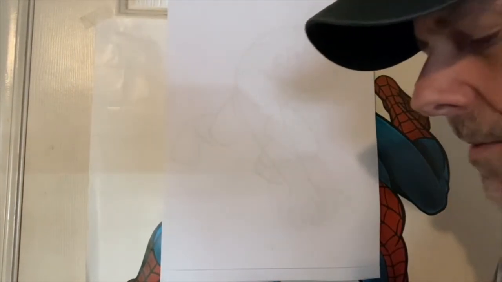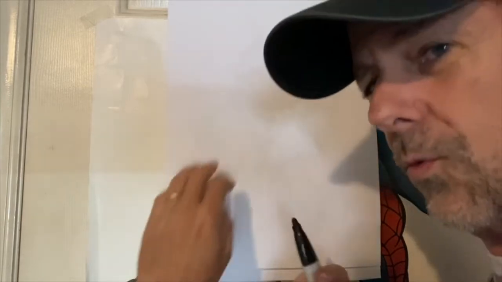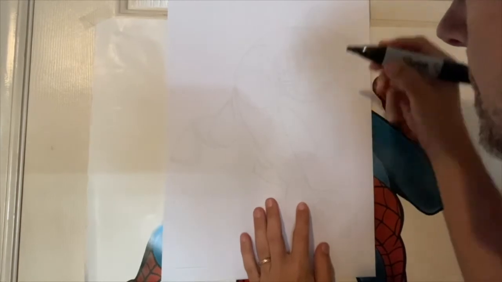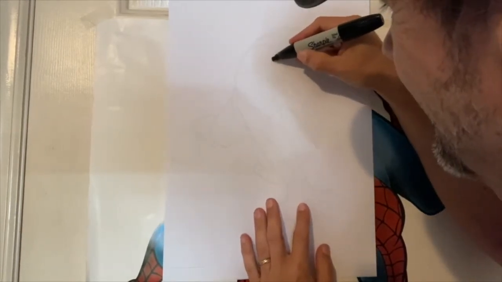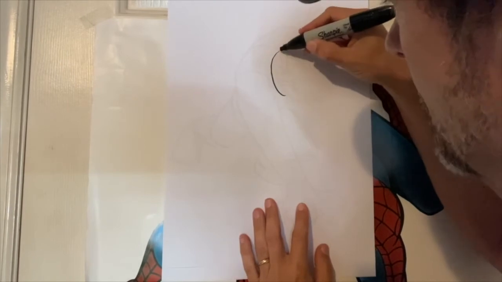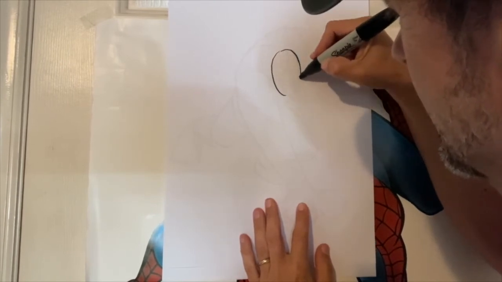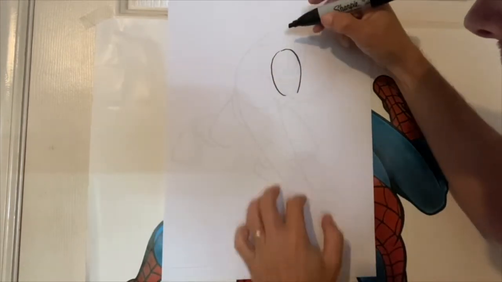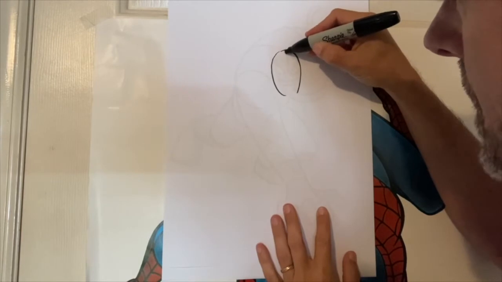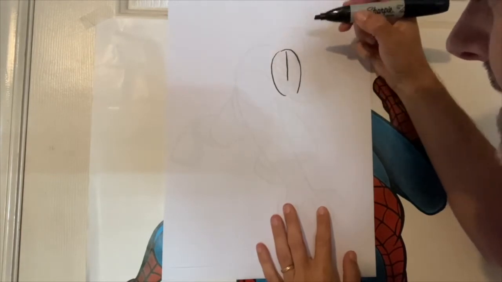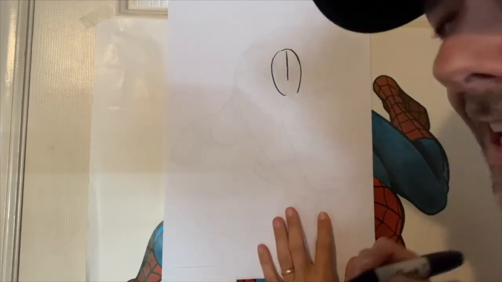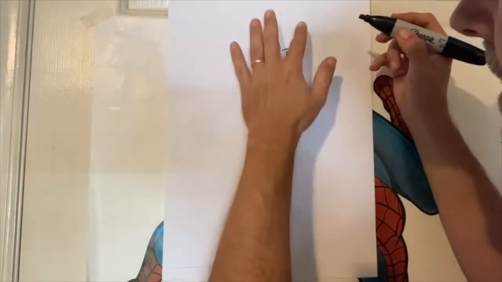Okay, let's get going. As you can imagine, we're going to start with, right about in the middle, upper middle portion of the page, an egg shape. Like we always do, remember? Spider-Man started last time with an egg shape there. If you want to, like with Spider-Man, we can come down and kind of bisect the head a bit with a line like that, just like you're drawing a line down the center of an egg.